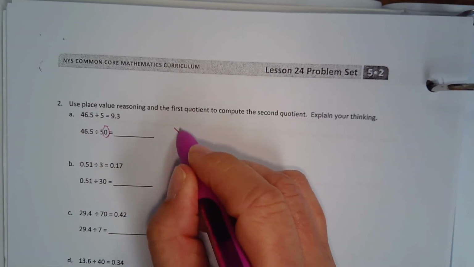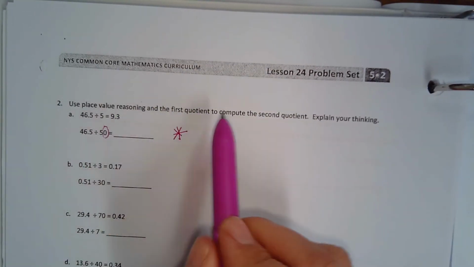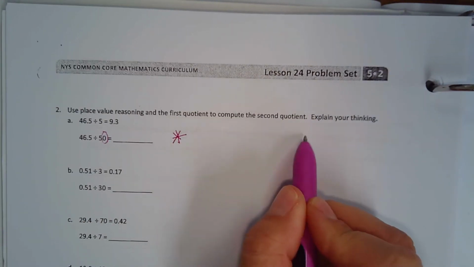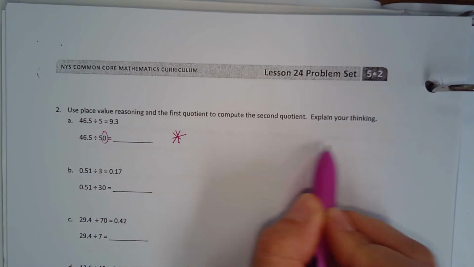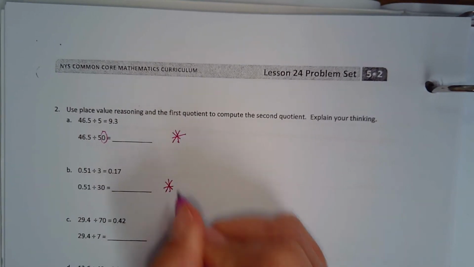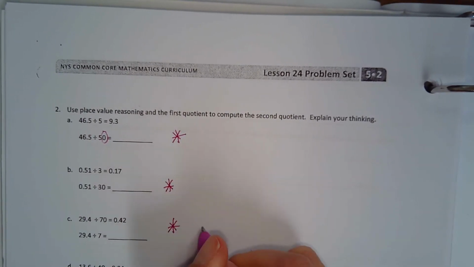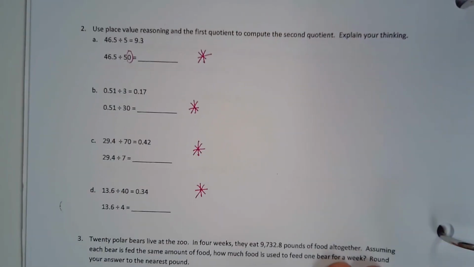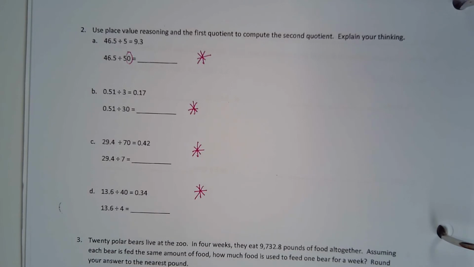You need to be able to write down and explain your thinking. My answer will change because I did this. Write an answer. Are you going to check it tomorrow? Yes, I will be checking.